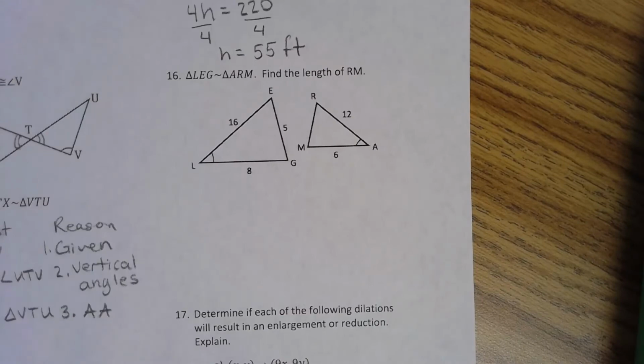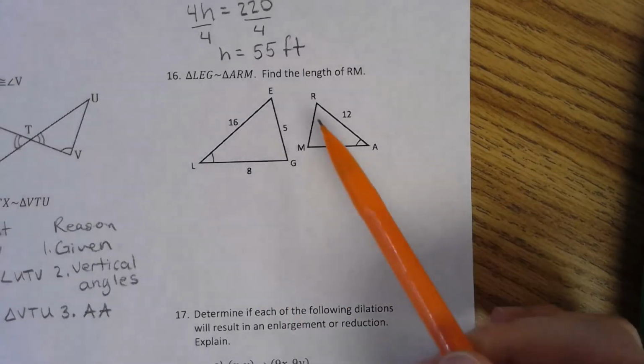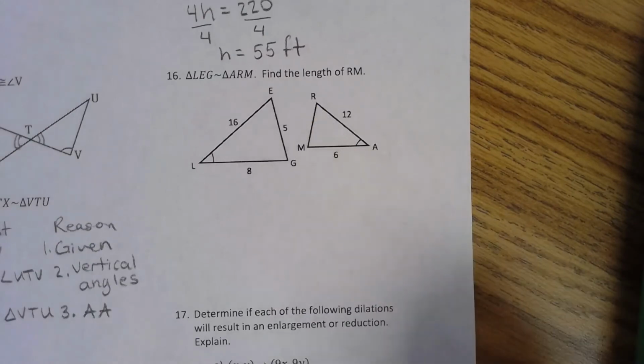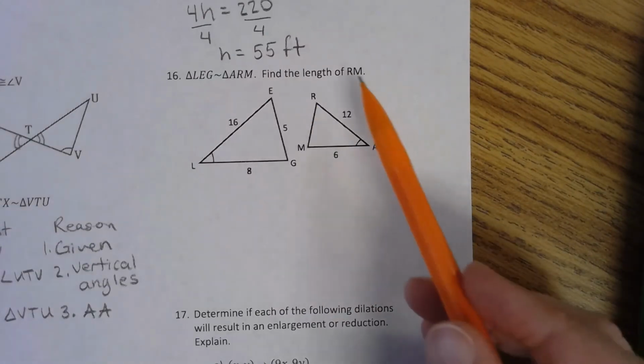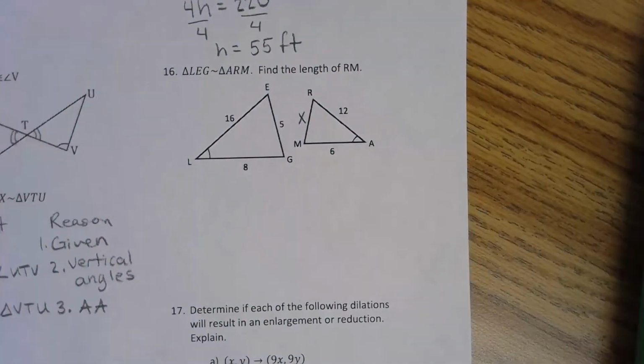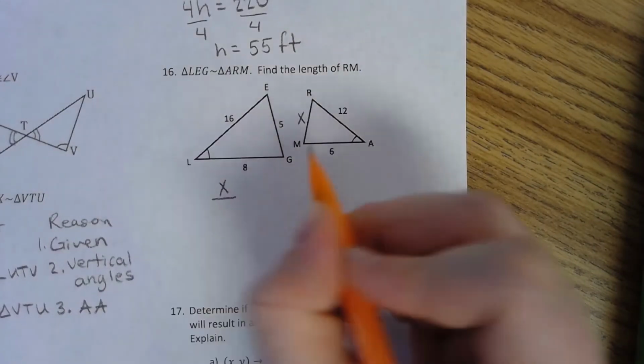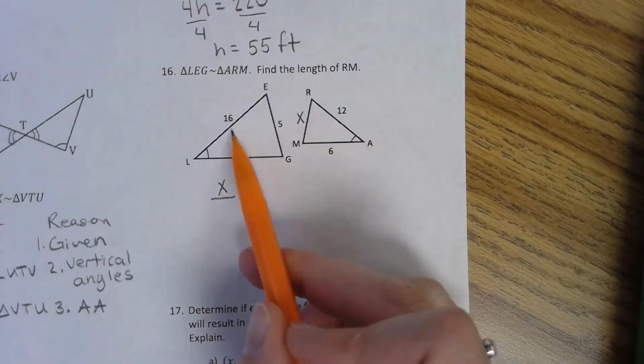Question 16. We have triangle LEG is similar to triangle ARM. We need to find the length of RM. So RM, I'm going to let that represent by x. Because these are similar triangles, we can set up a proportion to solve. So again, I like to start with the missing, so x, and then notice what x corresponds to.